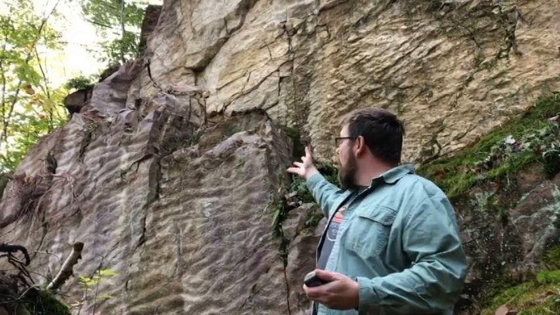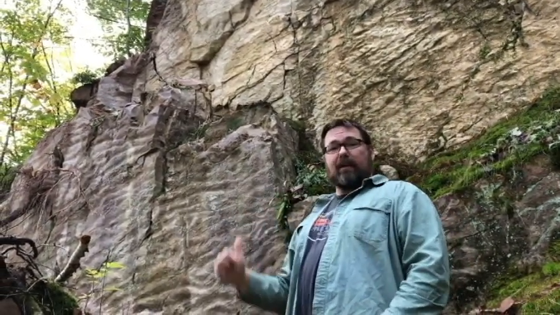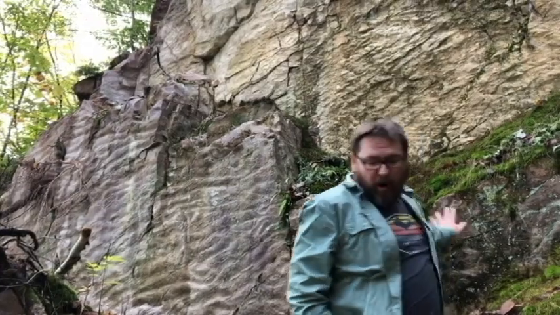Okay, here it is. The southeast wall of Abelman's Gorge. Behind me is essentially south. My back is to south. Now, before I start talking about unconformities, I need to explain something about this wall.